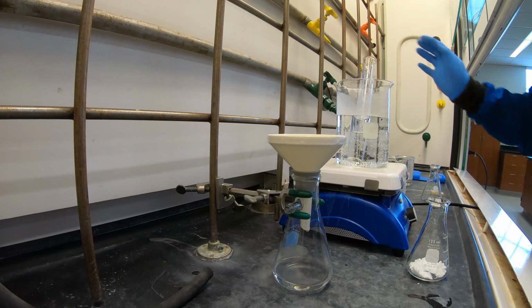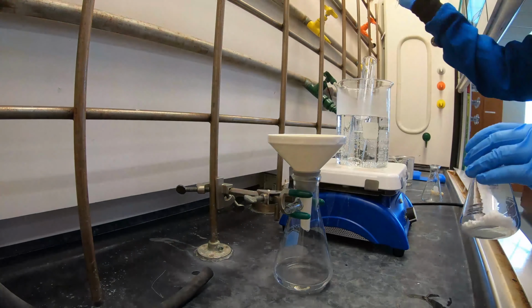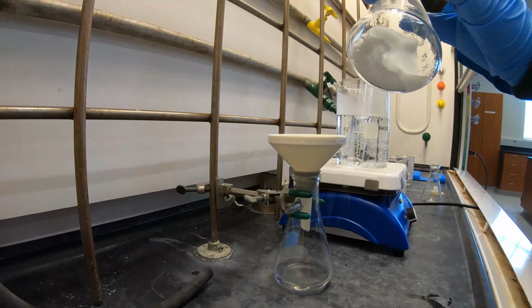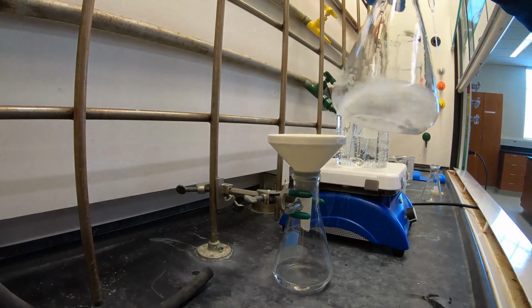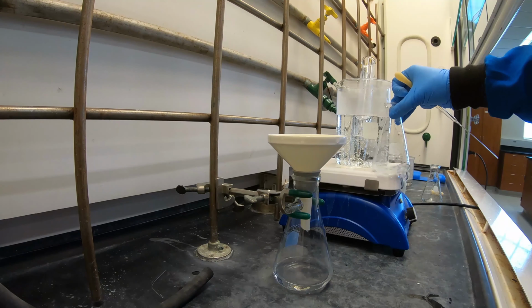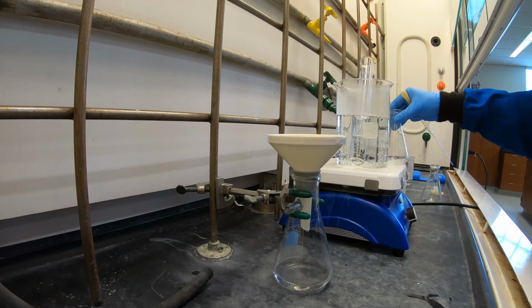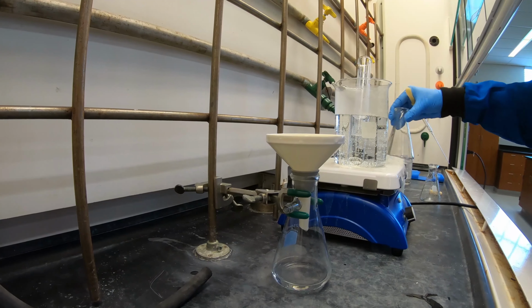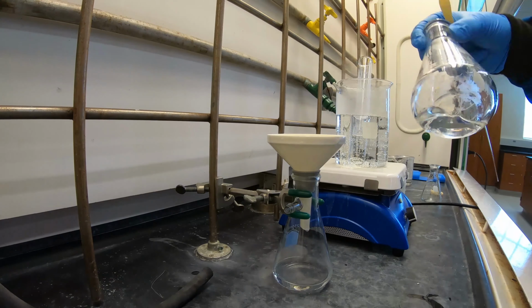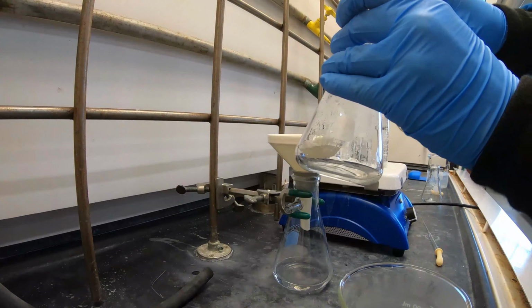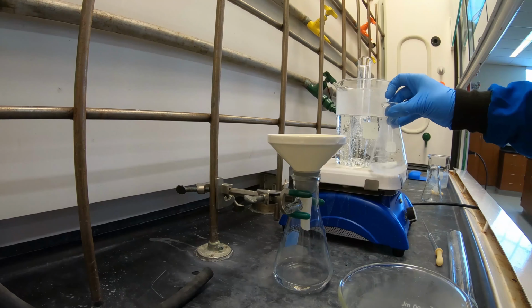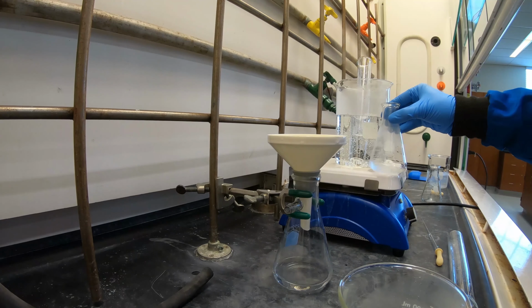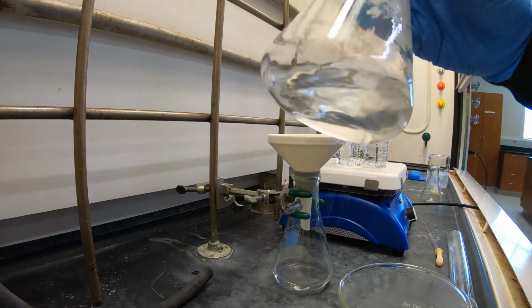Warm 95% ethanol in a hot water bath and then begin to add slowly to your crude product until dissolved. Keep track of the volume of ethanol that you're adding. Once dissolved, add twice the amount of water to the flask. Swirl to combine. Warm the now cloudy solution until clear. Then place in an ice water bath to recrystallize.